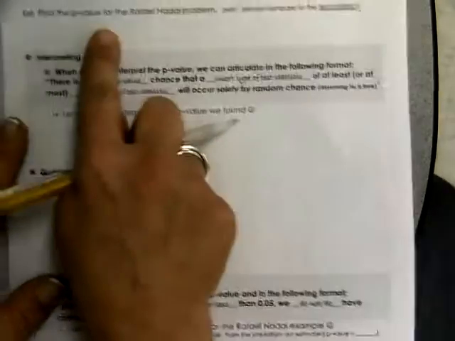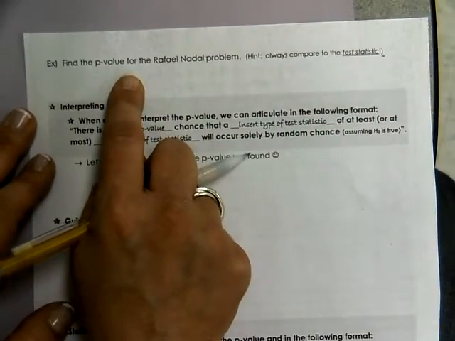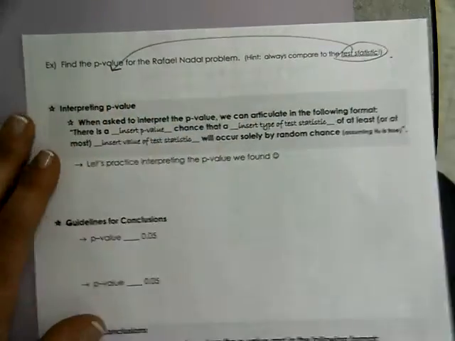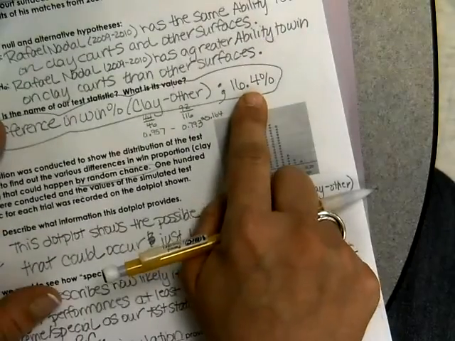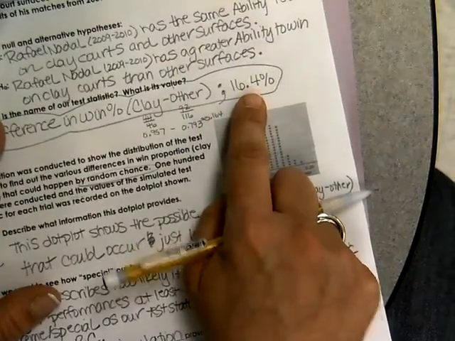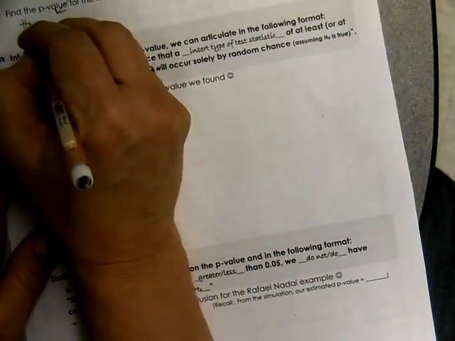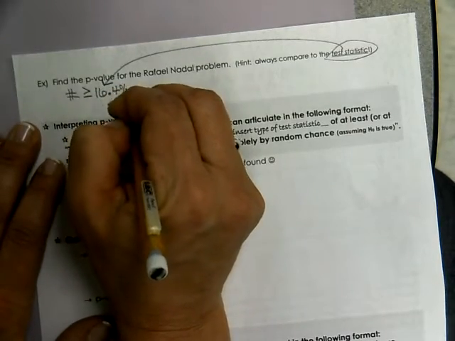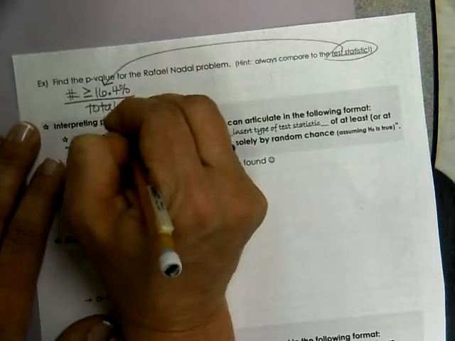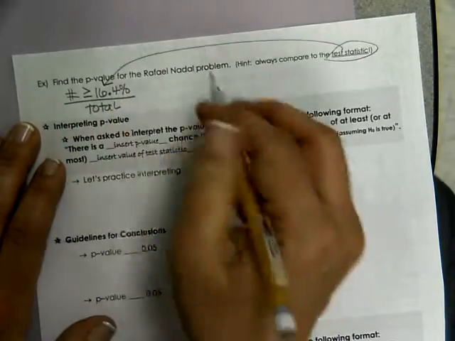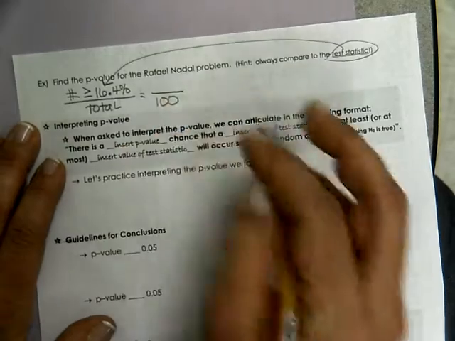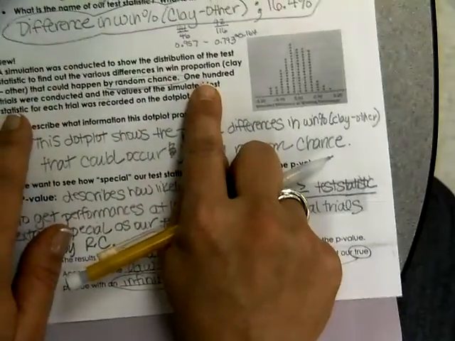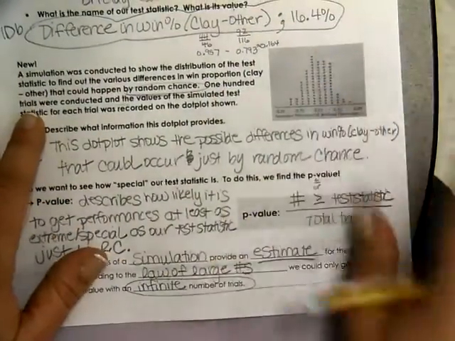All right. So let's find the p-value for the Rafael Nadal problem. We're always going to compare it to the test statistic. What was our test statistic? Well, our test statistic was 16.4%. So to find our p-value, we're going to see how many dots were at or above 16.4% over our total. We knew that we had 100 trials of the simulation, okay? It told us that here, that we had 100 trials. So there are 100 dots.